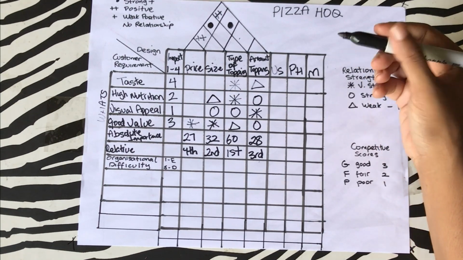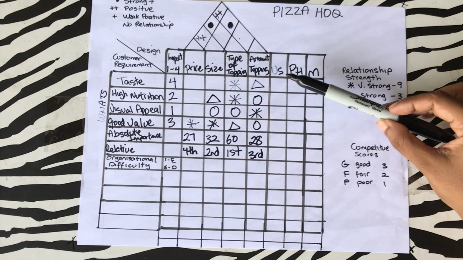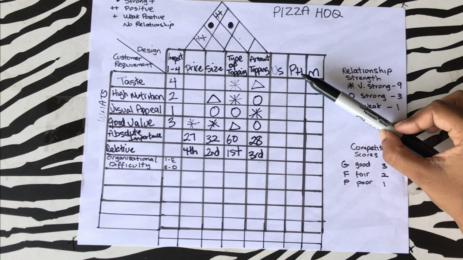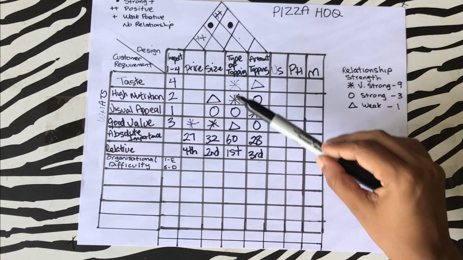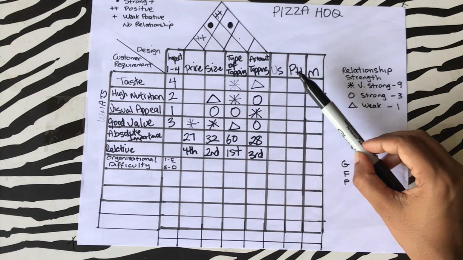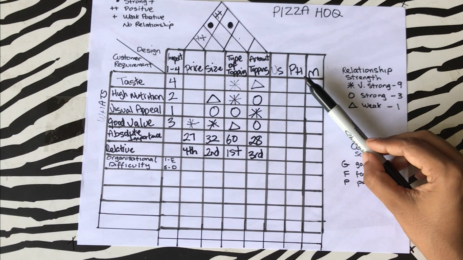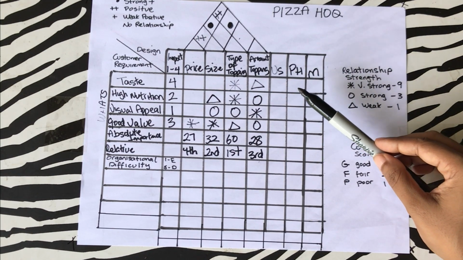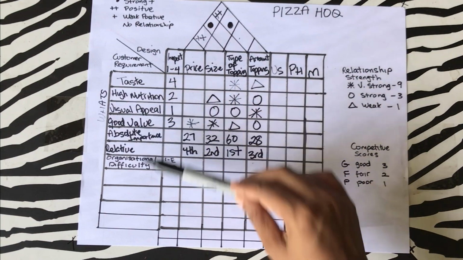Now, what we're going to do is simply look at the customers' perception of the competitors in terms of the customer requirements. All right, so we're going to look at their perception of what the competitors offer, as well as our company, right? How well do they deliver on these customer requirements, what they require.